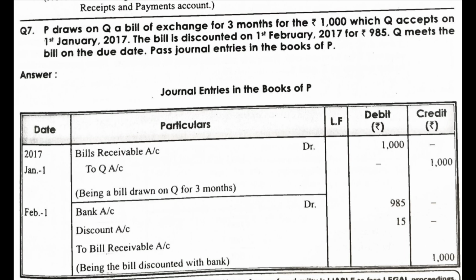So this is the discounting of the bill. Only in the books of P we have to write it. So the first entry will be Bills Receivable Account debit to Q Account.